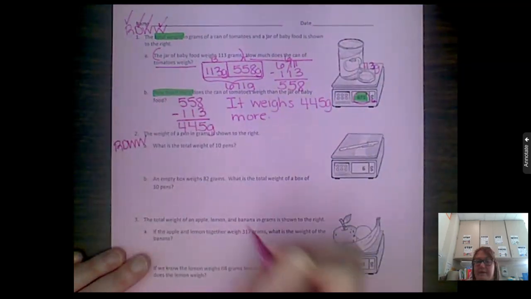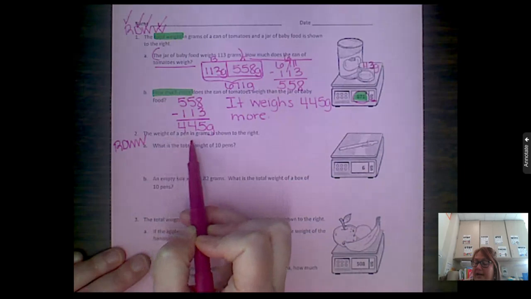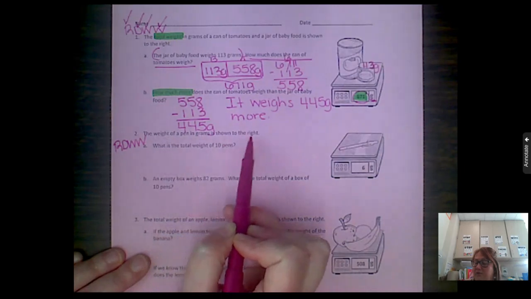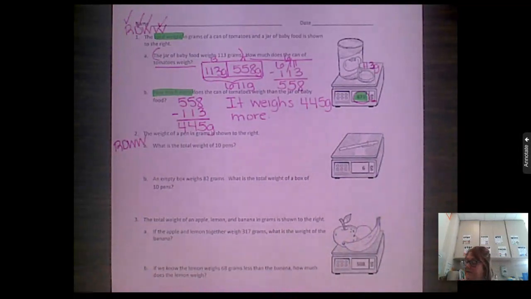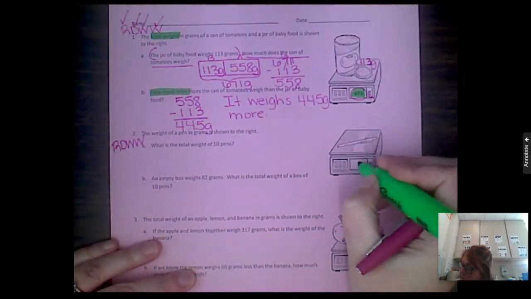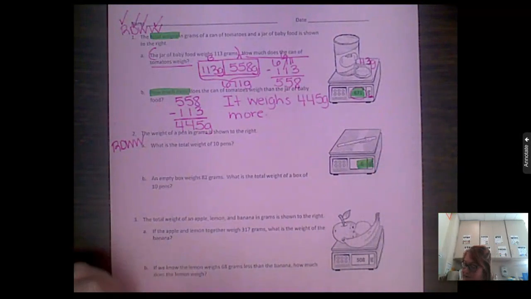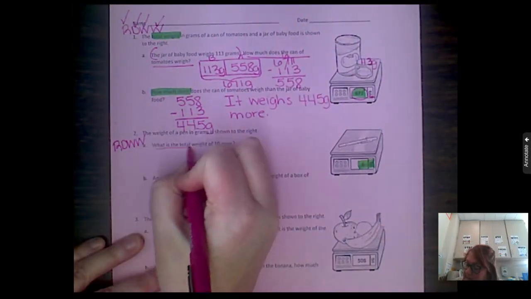Okay, and here we go. The weight of a pen in grams is shown to the right. So here's our pen, and the pen equals 6 grams. So I'm going to highlight that again just so I don't forget that information is over there. Okay, and then the question says, what is the total weight of 10 pens?